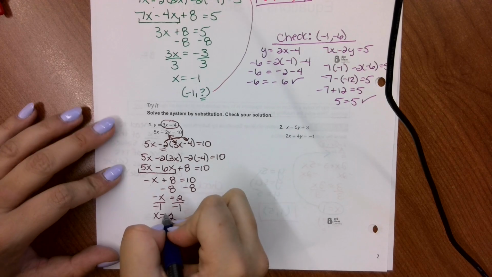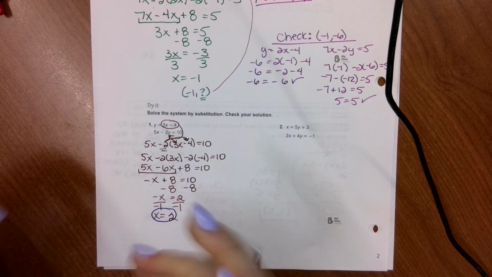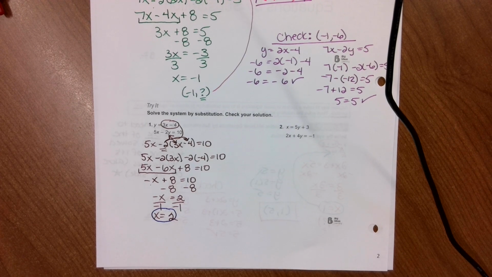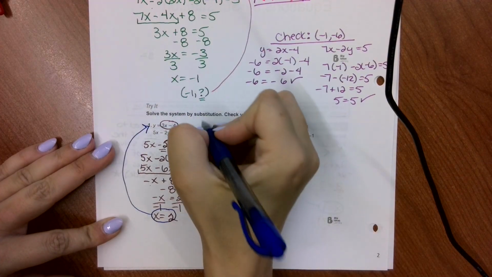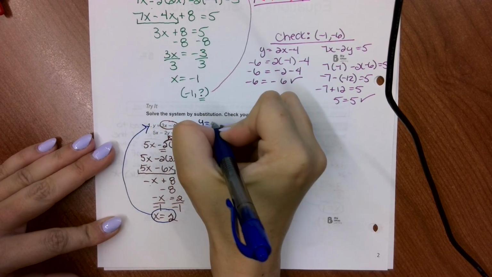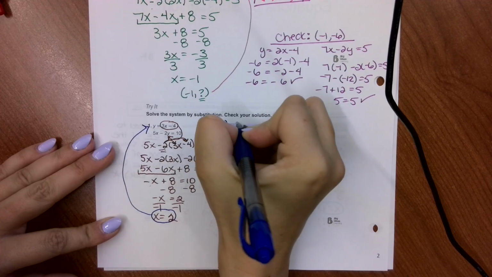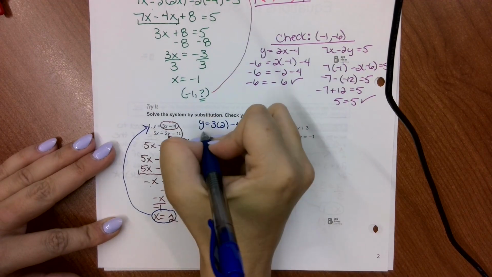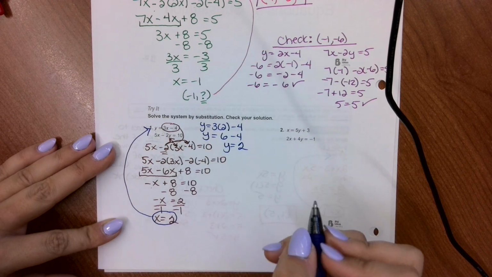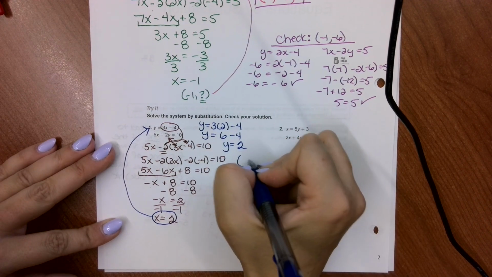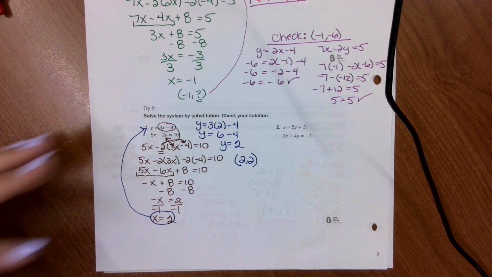Let's plug it back in. Think to yourself, top or bottom equation. And we're going to go with the top. Plugging it in here, I'll have y is equal to 3 times 2 minus 4, since x equals 2. And y is also going to be 2, making our possible solution 2, 2.